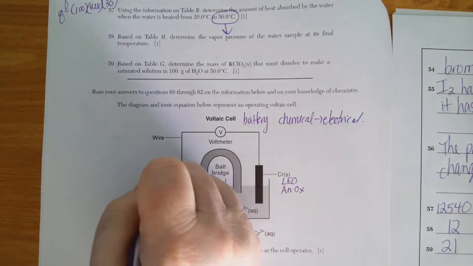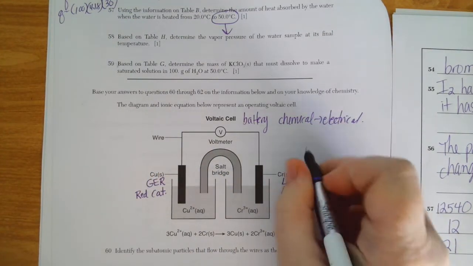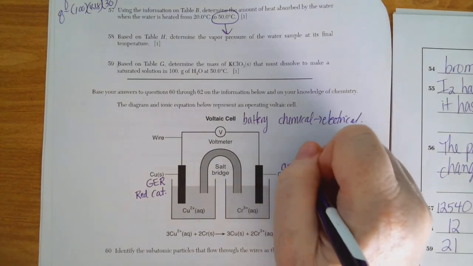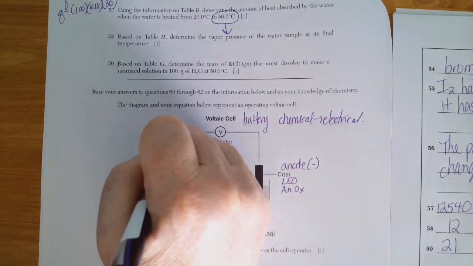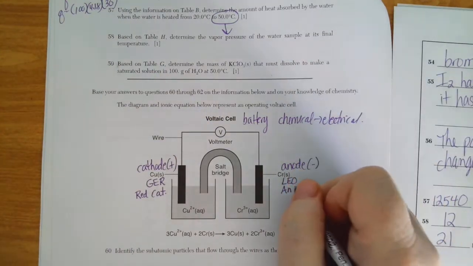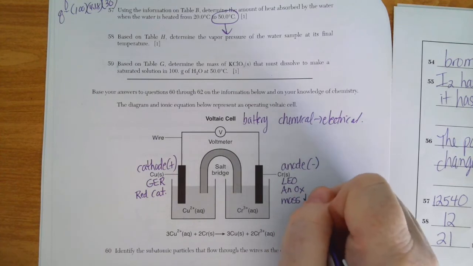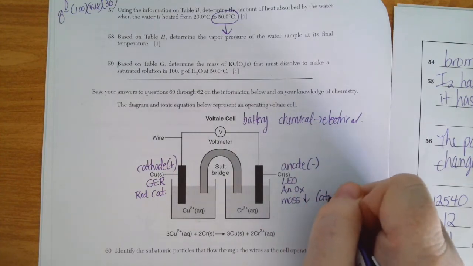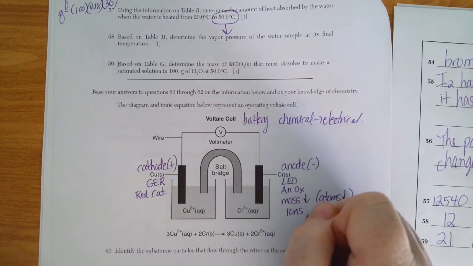RED CAT. Okay, so AN OX means this is the anode, which has a negative charge. This is the cathode, which has a positive charge. Since this is losing electrons, the mass goes down because the atoms go down. The ions will go up.